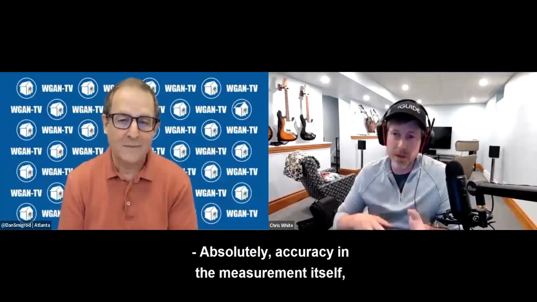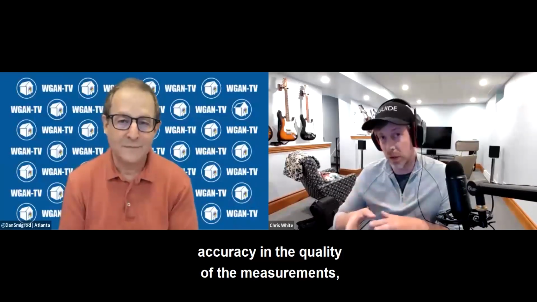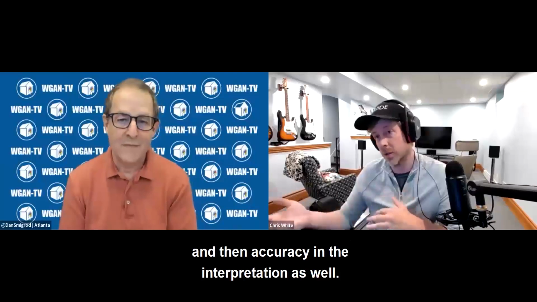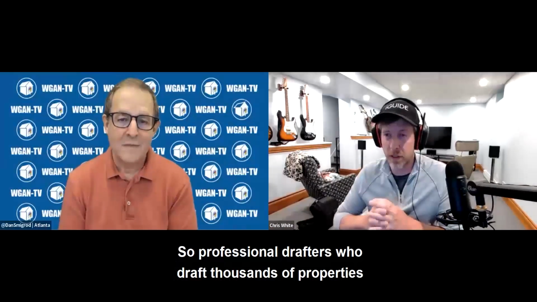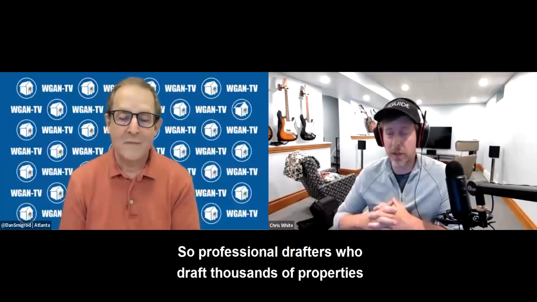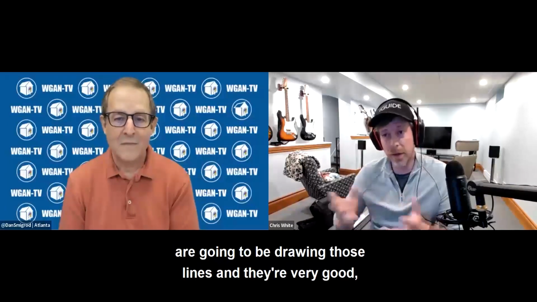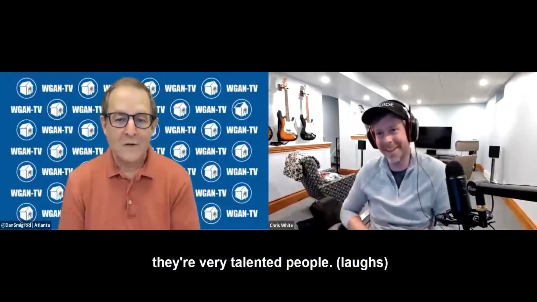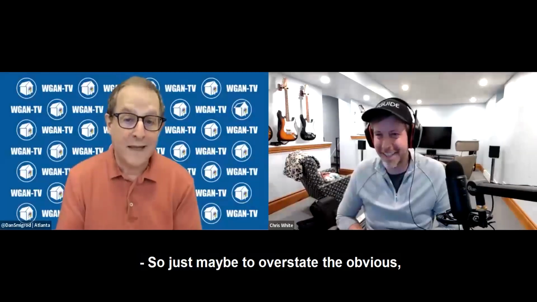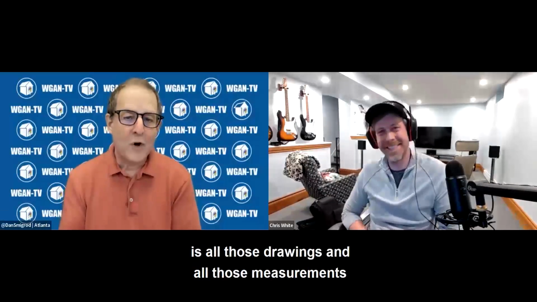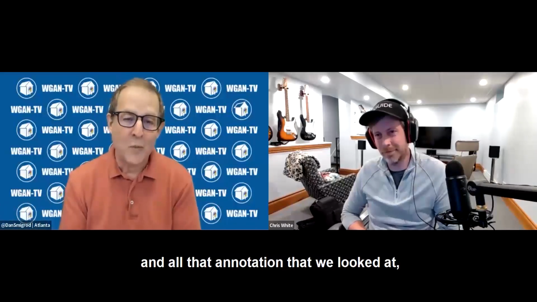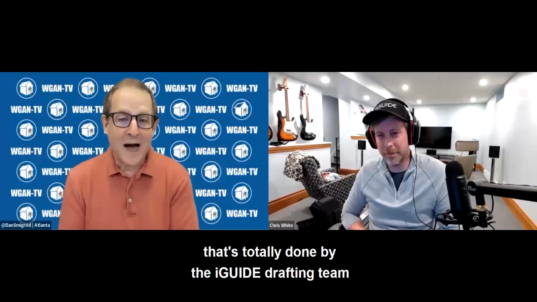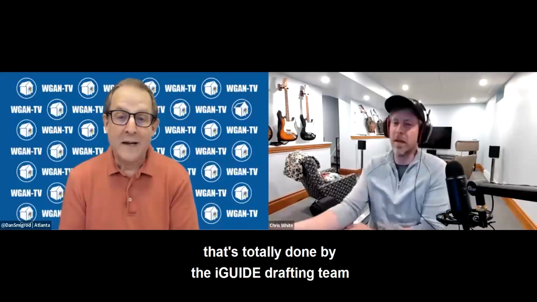Absolutely. Accuracy in the measurement itself, accuracy in the quality of the measurements, and then accuracy in the interpretation as well. So professional drafters who draft thousands of properties are going to be drawing those lines, and they're very good. They're very talented people. So just maybe to overstate the obvious, all those drawings and all those measurements and all that annotation that we looked at, that's totally done by the iGUIDE drafting team.